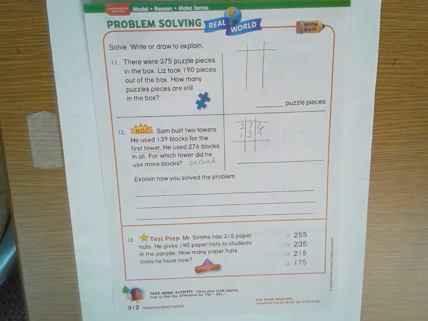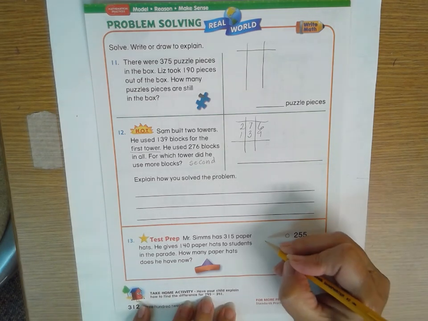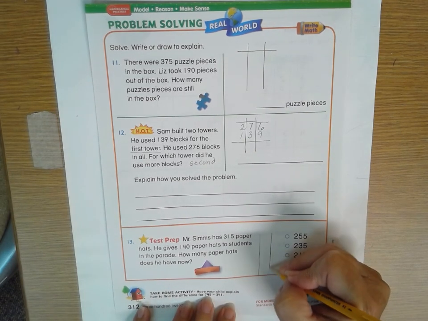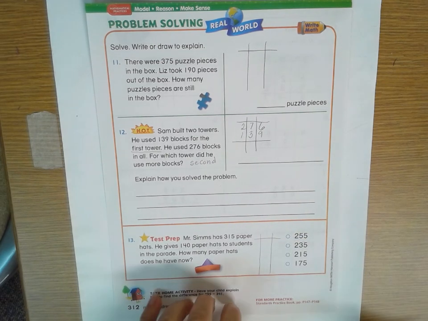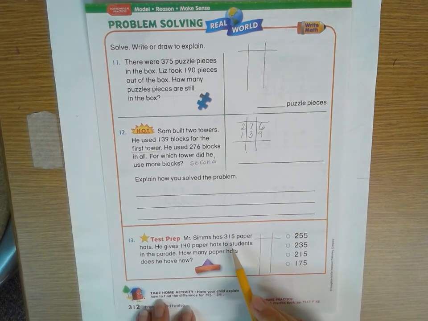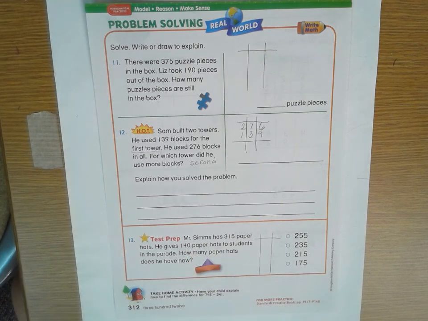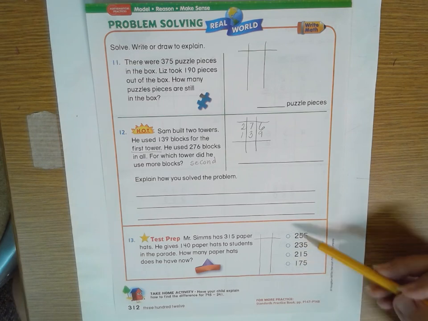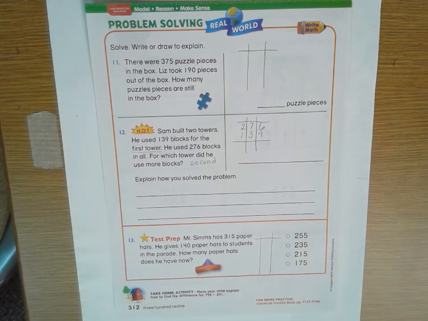Number 13, Mr. Sims has 315 paper hats. He gives 140 paper hats to students in the parade. How many paper hats does he have now? So again, we need an H here to keep our numbers organized. So he starts with the 315 and he gives 140 to students that are in the parade. So find your answer and fill in the dot next to the correct one. And when you have completed all of this, then you are done with your assignment.